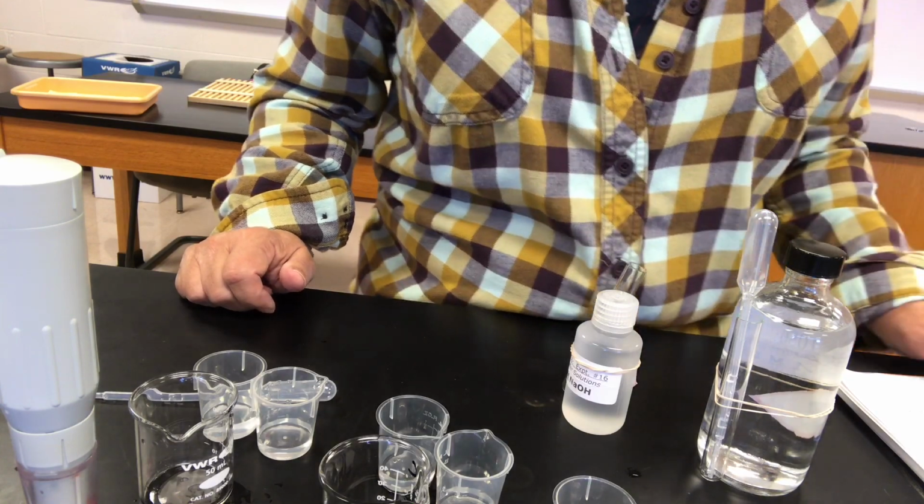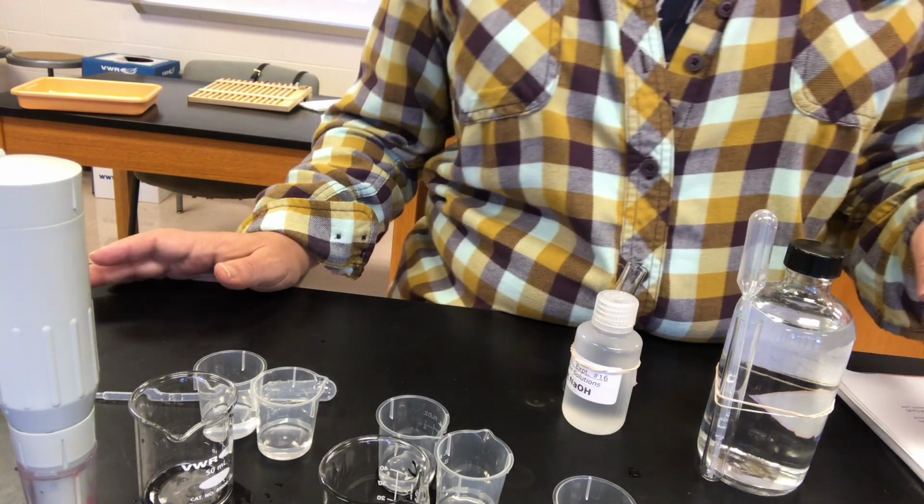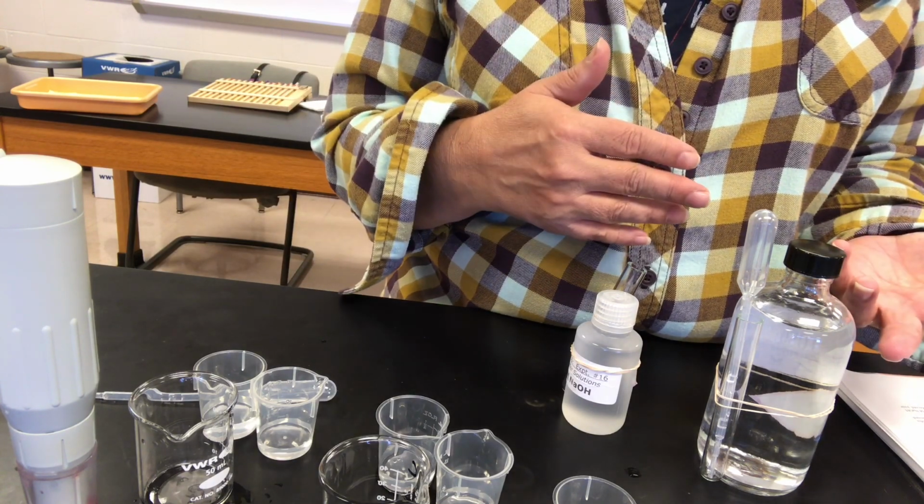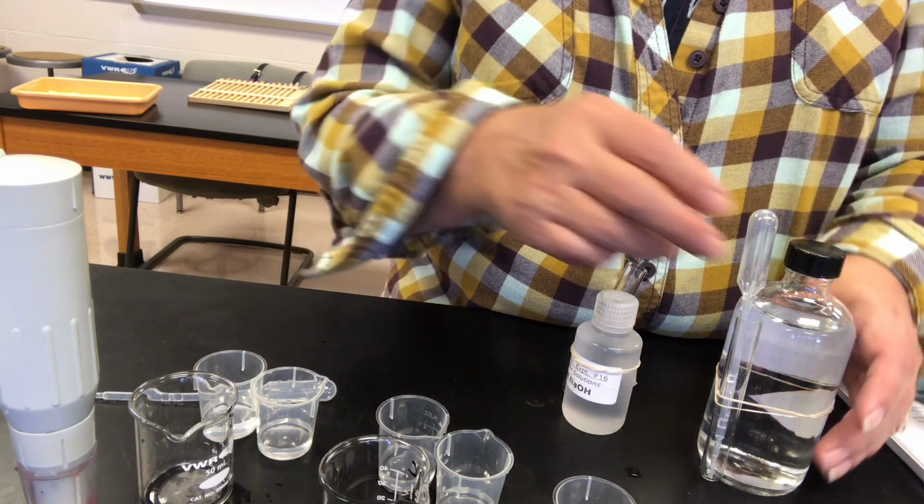Okay, I've divided up each buffer in half, and to each of the buffer systems we're going to add some acid to one half of it and some base to the other half.